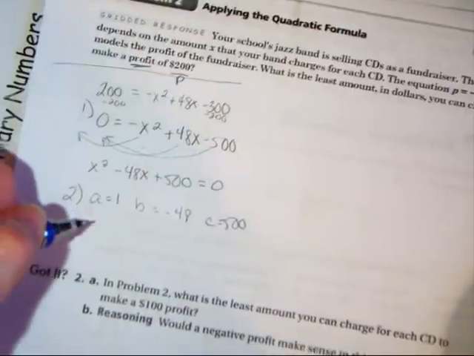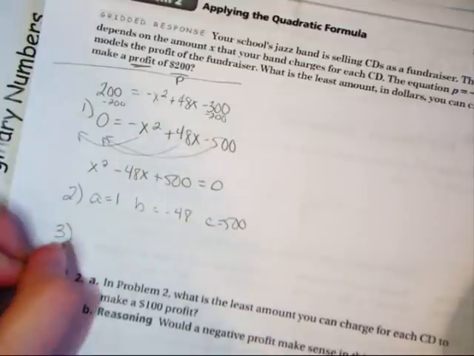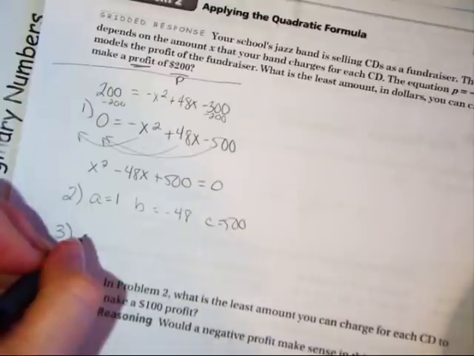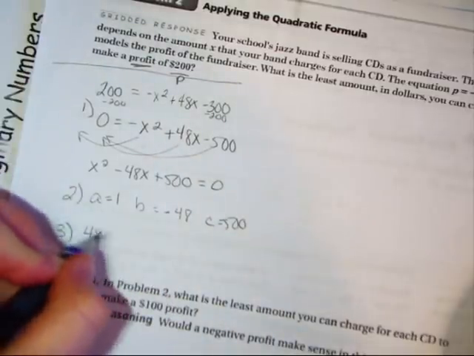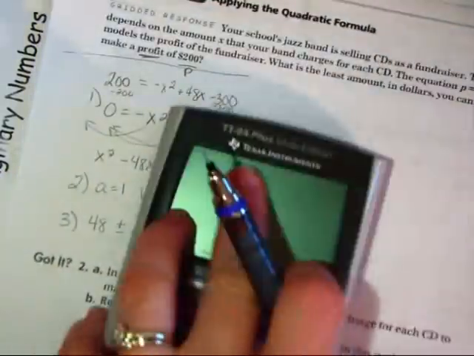We're going to have to get our calculators ready because these are some pretty big numbers. Step 3 is plugging it in. So we're going to do negative B. Well, this time, guys, since B was already negative, positive 48 plus or minus the square root of, now you ready for B squared? It's going to be big.